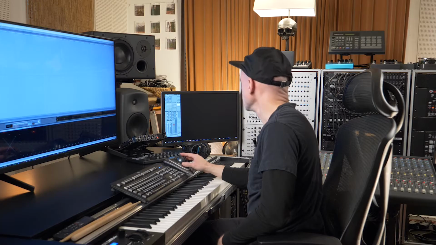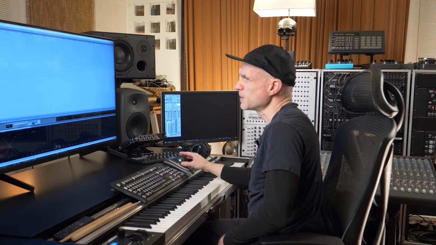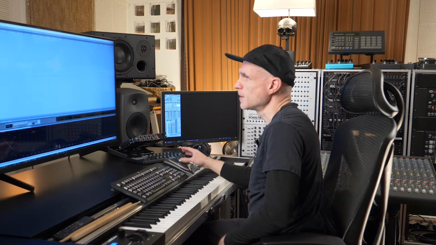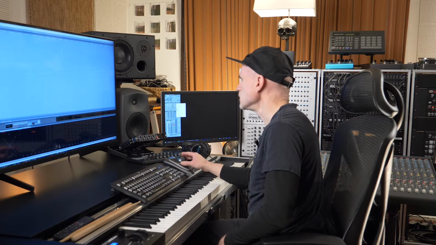Okay, let's get started. So the first thing that I like to do here in Sequoia is open up the 2-track master setup as one of the defaults, and then I go in here and I take out all of these plugins that load by default on the master bus.